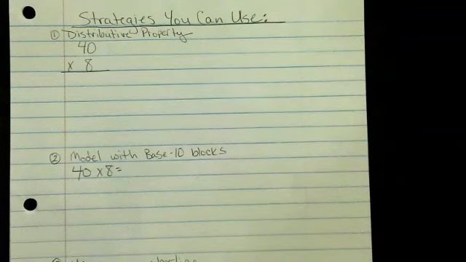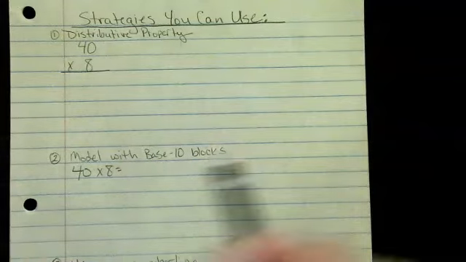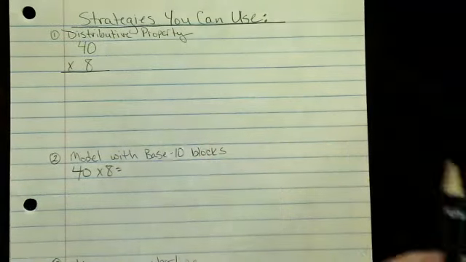Talk about strategies you can use to multiply numbers together. You guys have learned so many strategies over the last couple of weeks that I want to take a second to review everything that you know how to do. So, the first step, we have our distributive property.